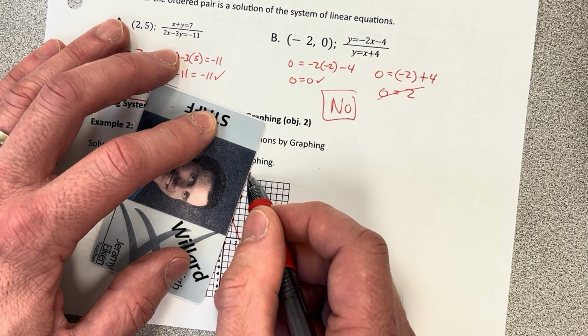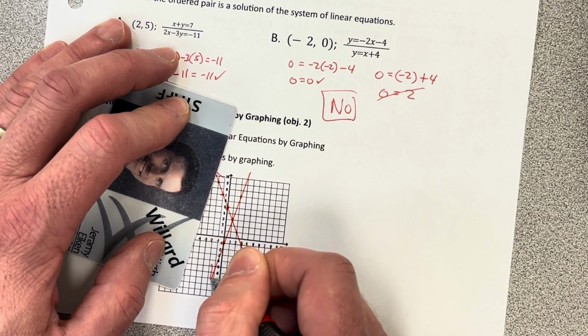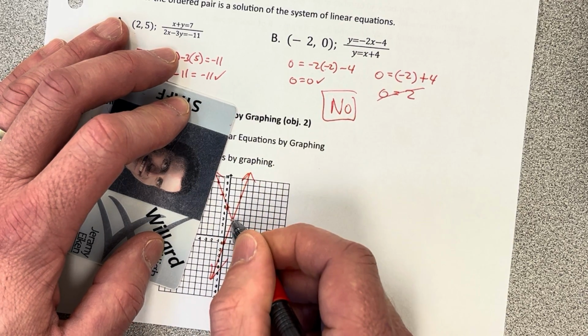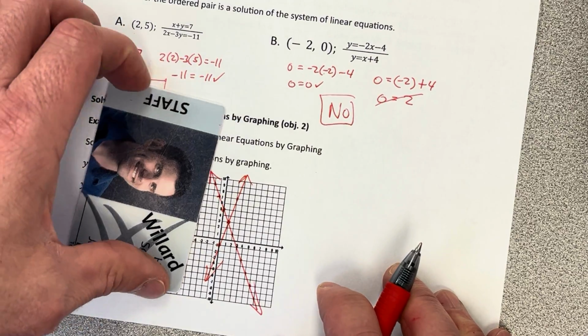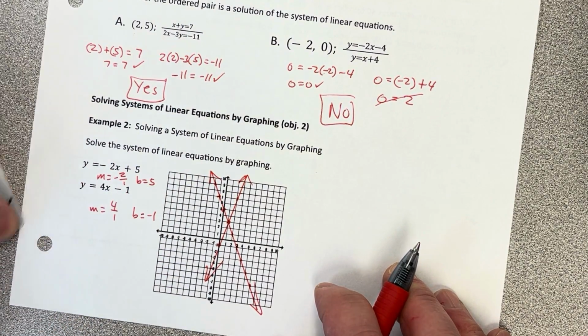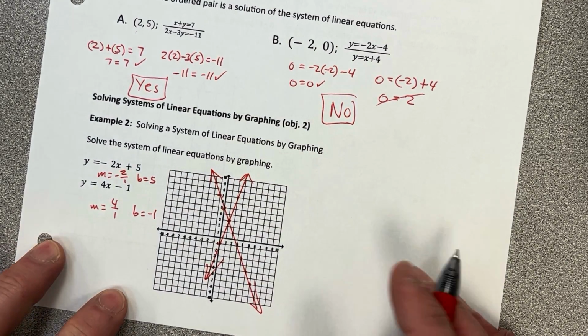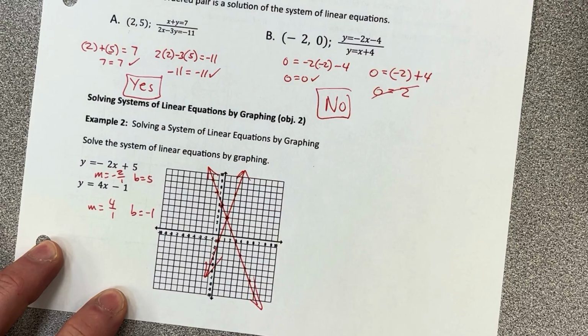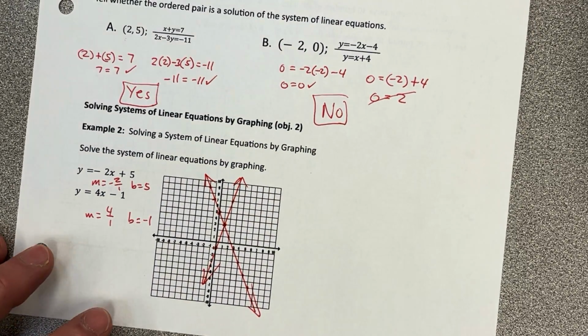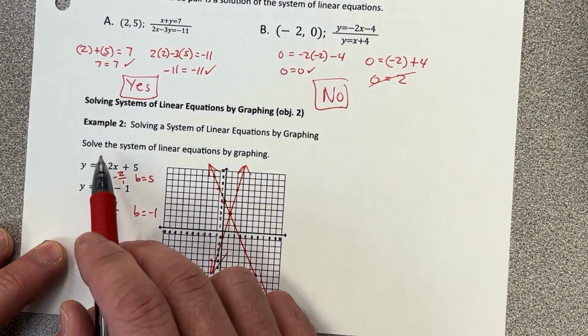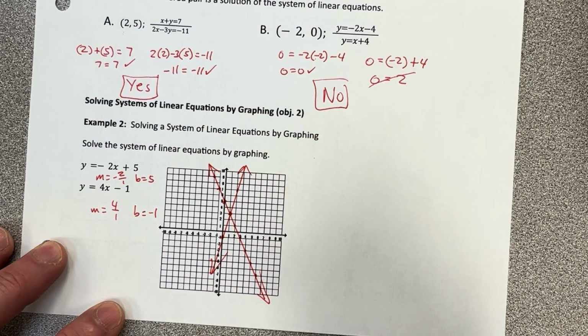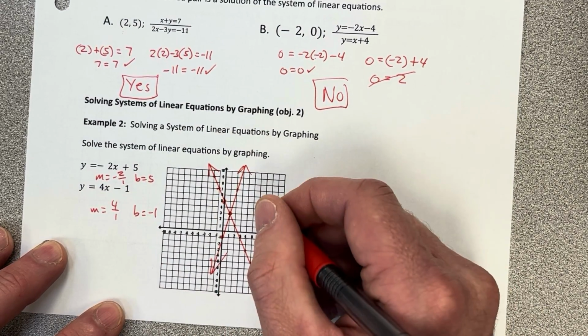Now let's think about that for a second. If we are standing on that intersection point, we are standing on both lines. What that means is that coordinate is a solution to both equations. And what's special is it's the only possible solution that works for both. It's the only place where they overlap. So that is going to be our answer to both of these equations at the same time. It's going to be 1, 3.